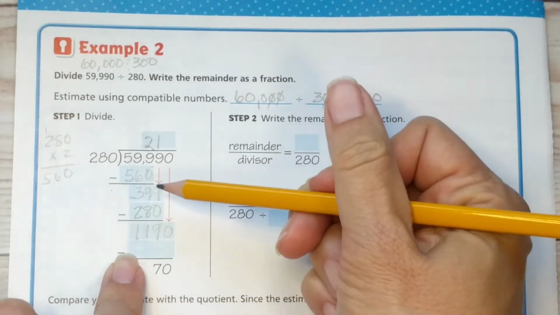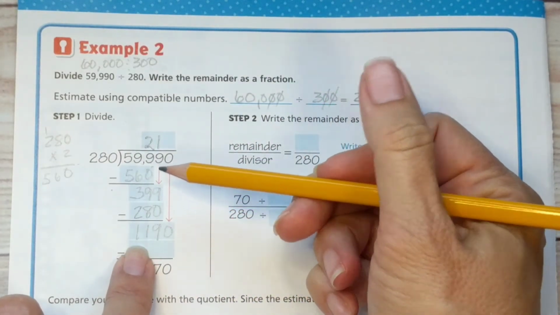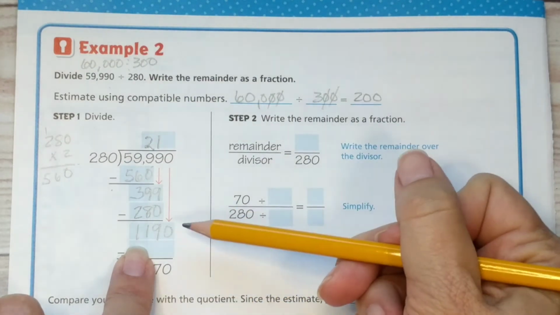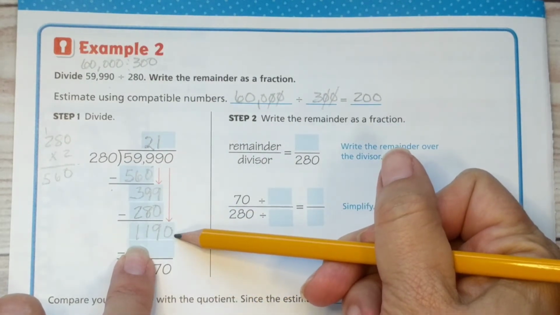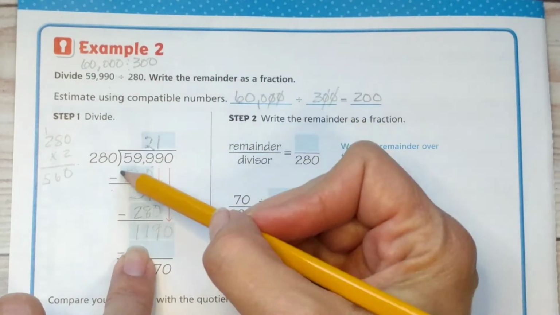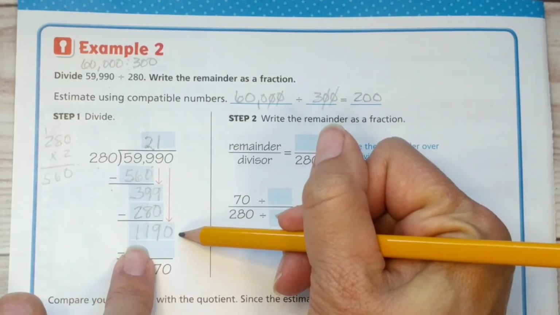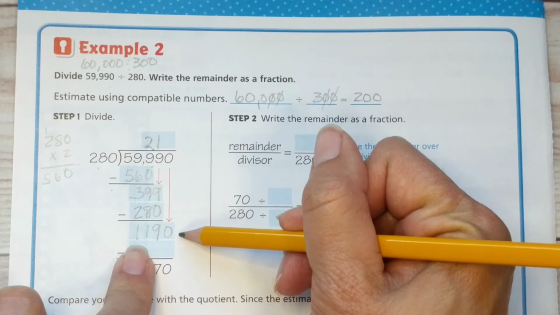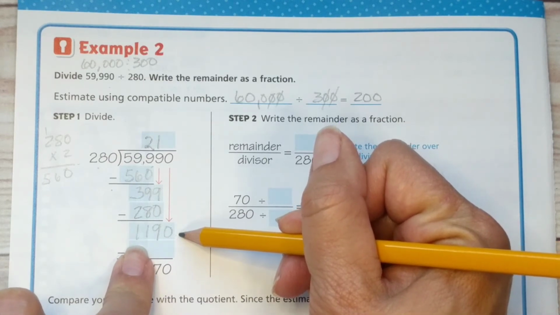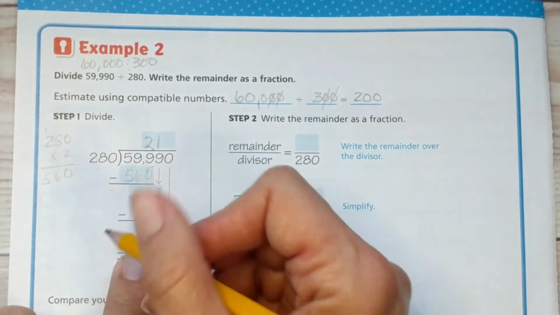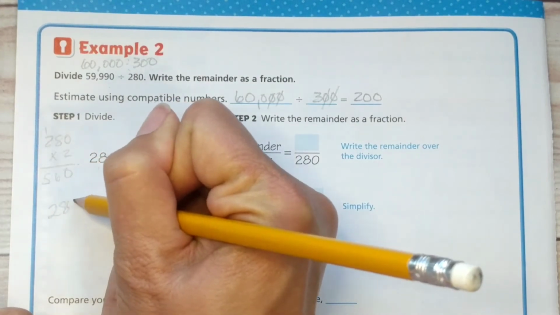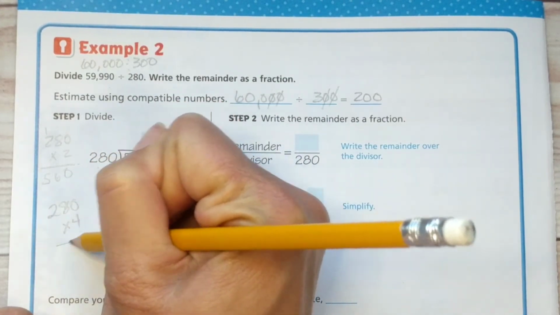Okay. Oh, this is kind of a big number. It's pretty close to 1,200. This is pretty close to 300. So that would be roughly 4 times, right? So let's try 4 to begin with. So we have 280 times 4.